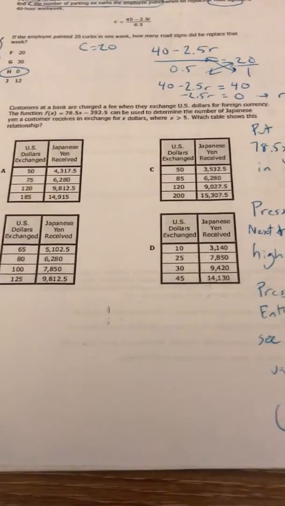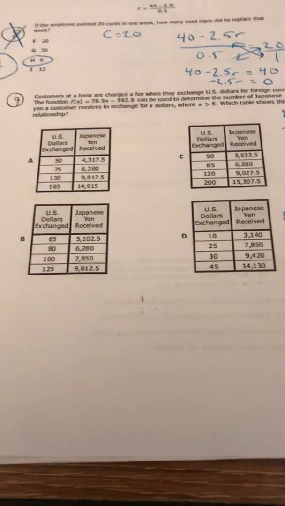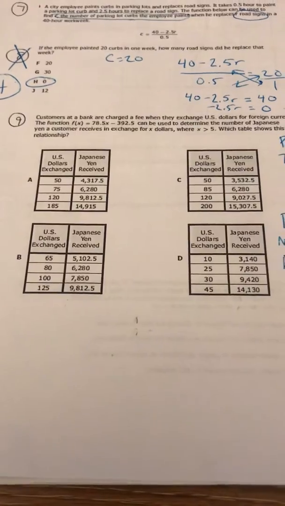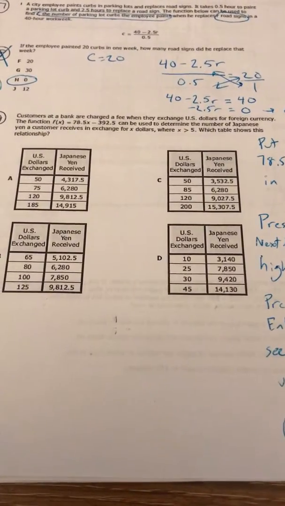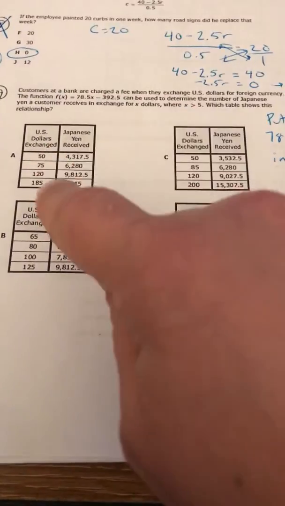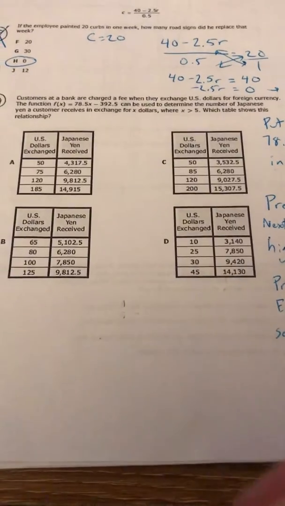But anyway, I decided to make a video for this problem because it's kind of complicated, and it shows you how to do something on the calculator that I've never shown you how to do before, so it's good to know. So this can be used anytime you have an equation in a problem, and then you have to match it to a table. Okay? This works very well, and I highly recommend it.